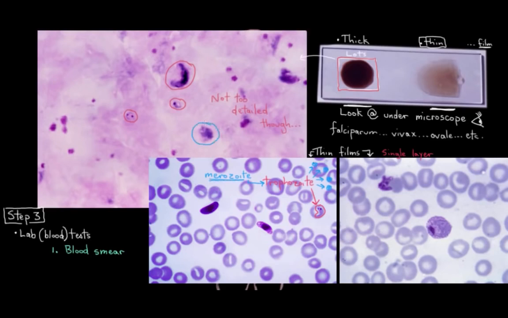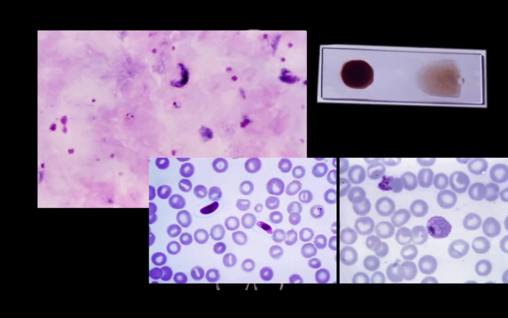And then here's a red cell where that's already happened, right? This red cell is packed with merozoites. So we can definitely see that this person has a malaria parasite infection just by looking at the blood films. And we can actually also pick out this falciparum subtype of plasmodium on this thin film. And right here, here's a vivax subtype. So on a thin film, we can tell the difference.